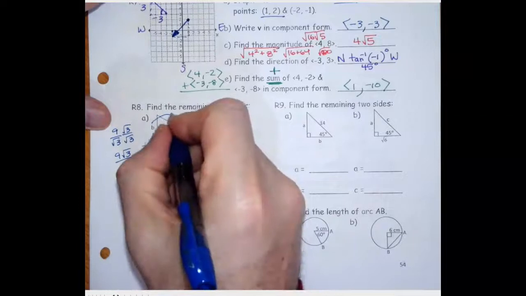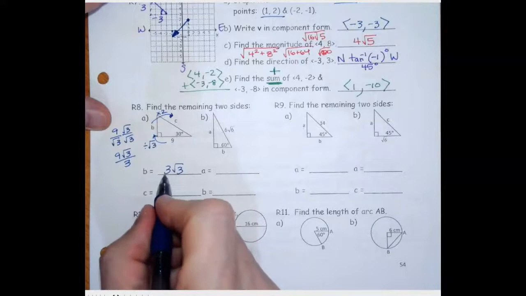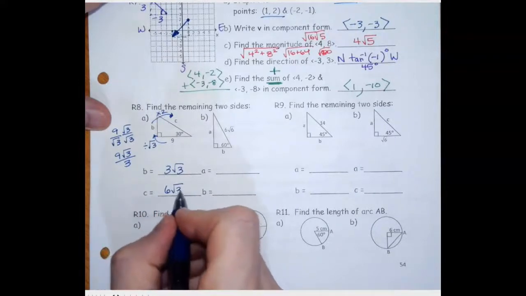Then when you go to the hypotenuse, you double it, times 2. So this times 2, we have 3 radical 3's. We double that, we have 6 radical 3's.